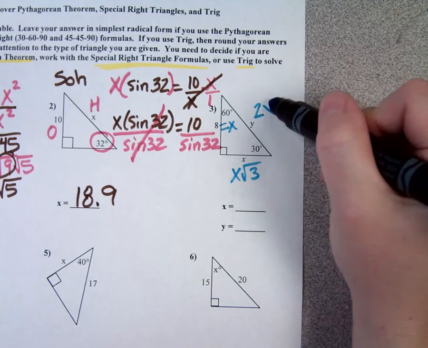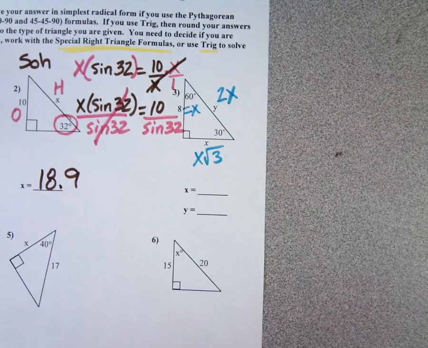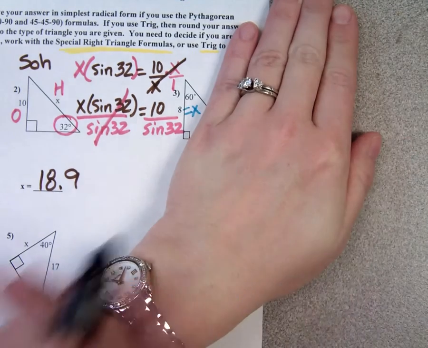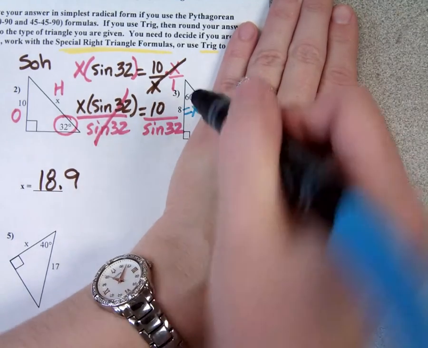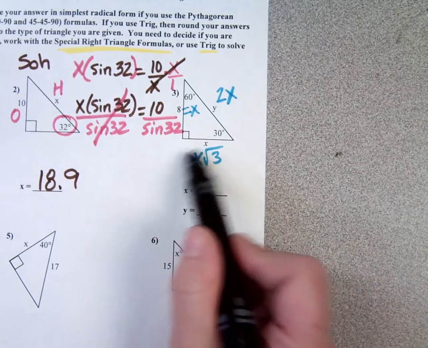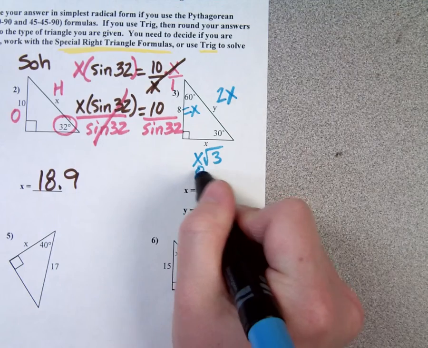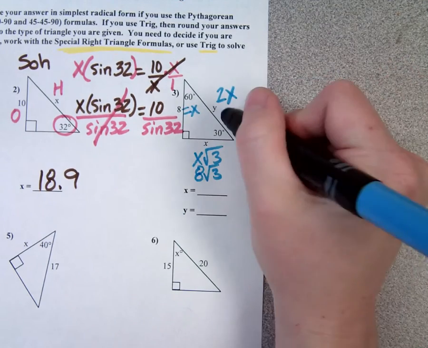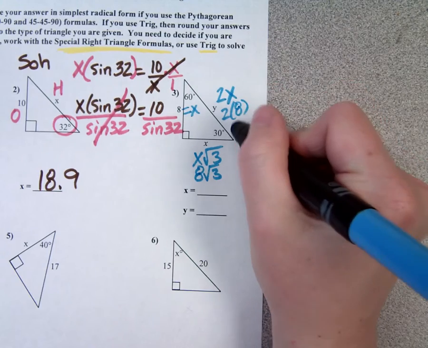2x. Okay, every time you get done labeling, you need to know what X is. So if you know it, it's going to be easy. If you don't, you have to work harder. Do we know what X is? 8. X is 8. So it's going to be an easier problem. If X is 8, what's this side down here? 8 square root of 3. And if X is 8, what's this? 16, because it'd be 2 times 8, and that'd be 16.